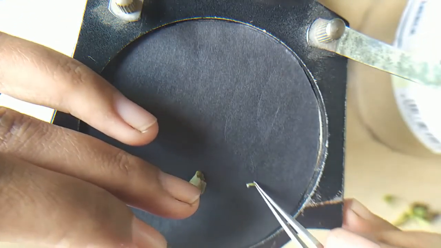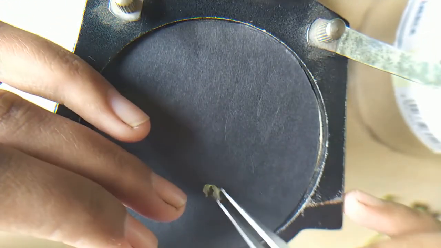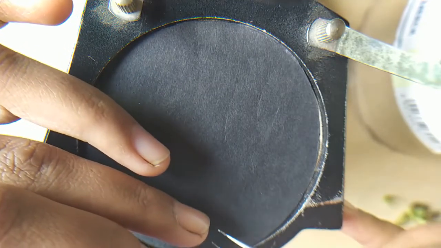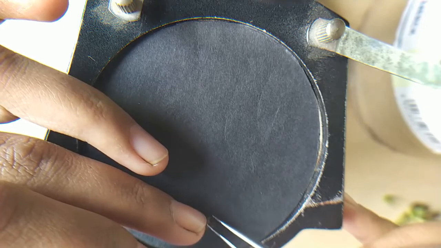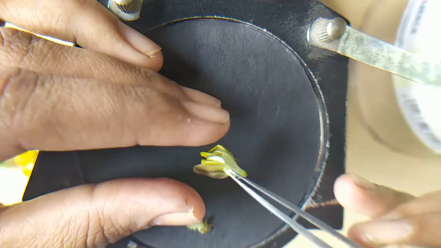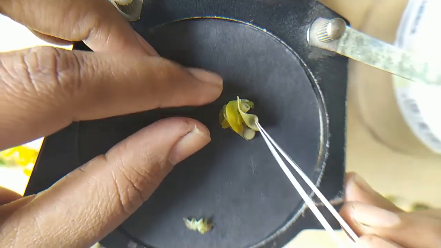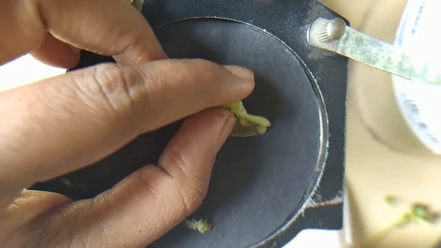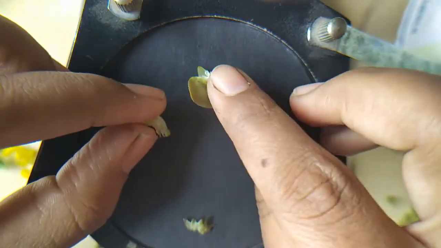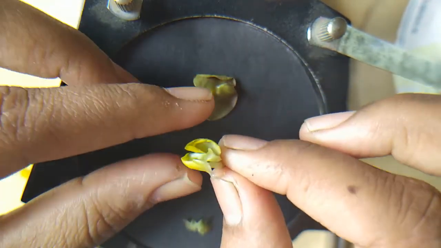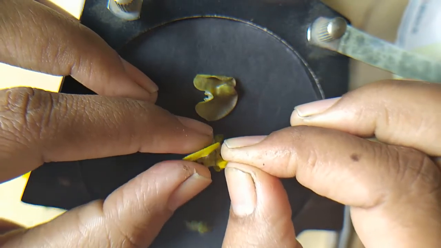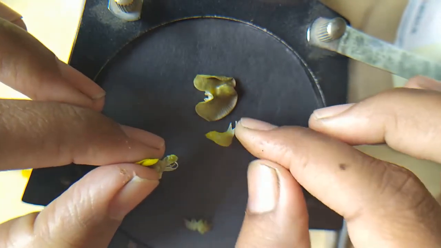This is the calyx of your green gram. Then remove the standard petal. This is the standard, then remove the wings.